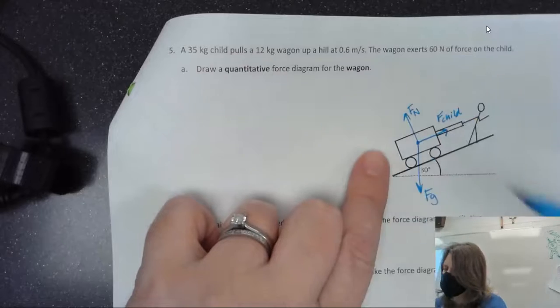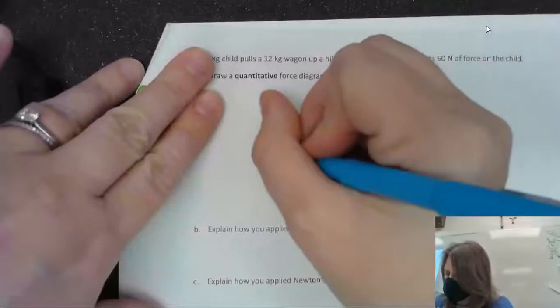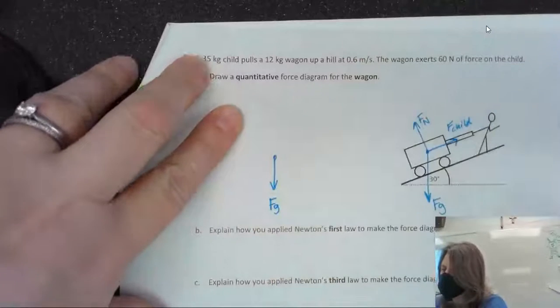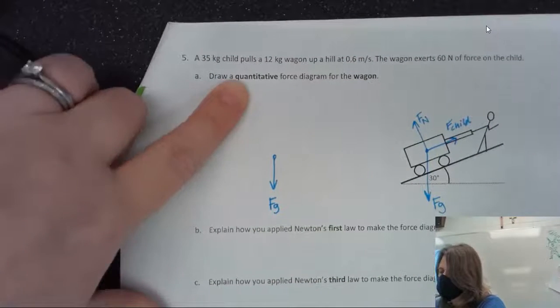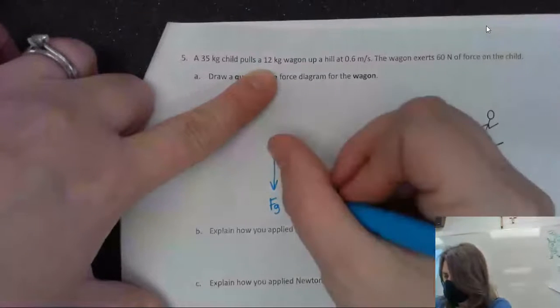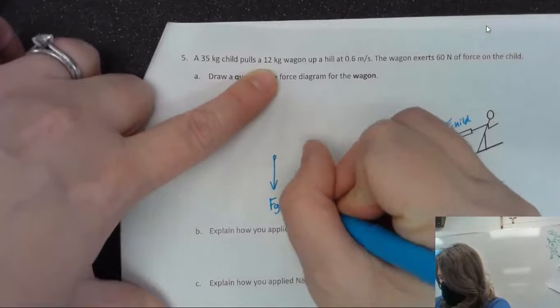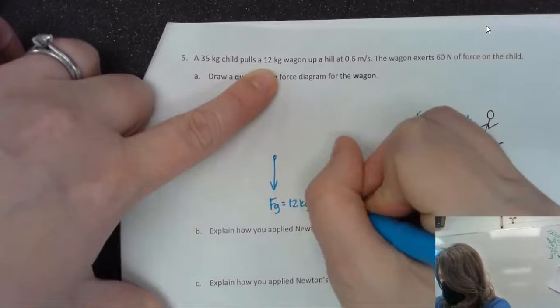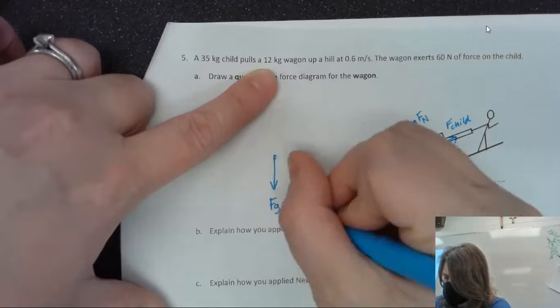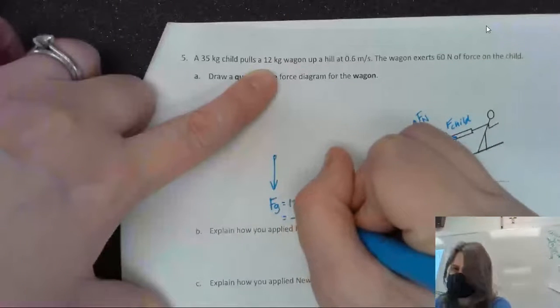All right, so now we need to figure out what's going on with this thing. So we've got gravity. Can we figure out a value for gravity? We can, because it says that our wagon weighs 12 kilograms. So this is going to be 12 kilograms times negative 10 meters per second squared, which means that force due to gravity is minus 120 newtons.